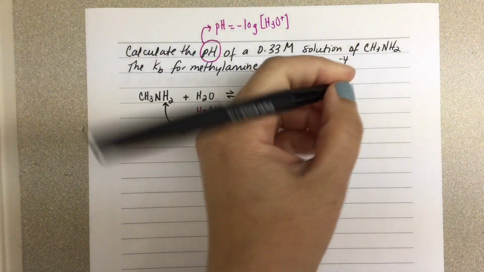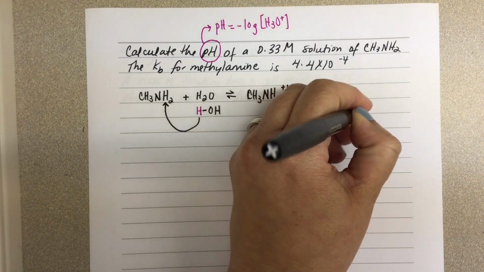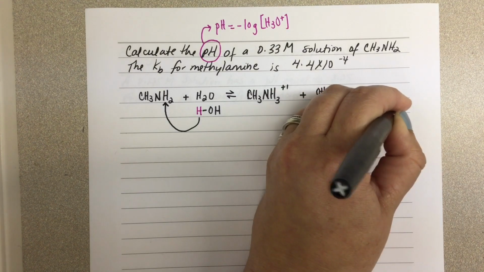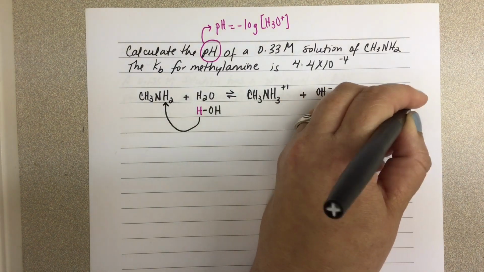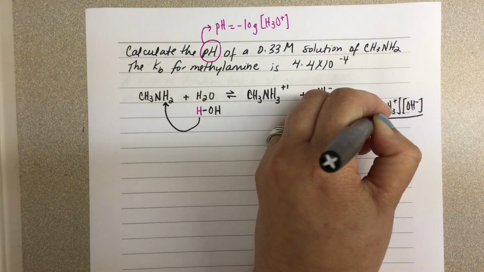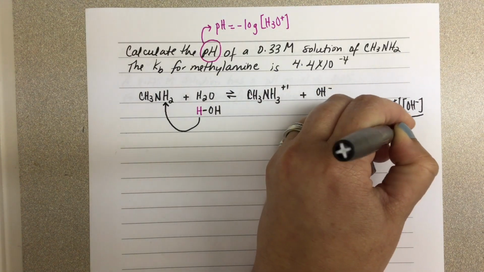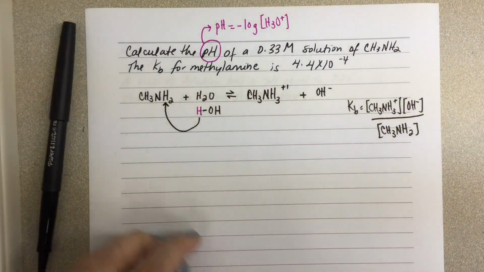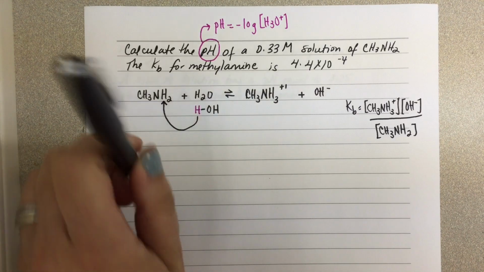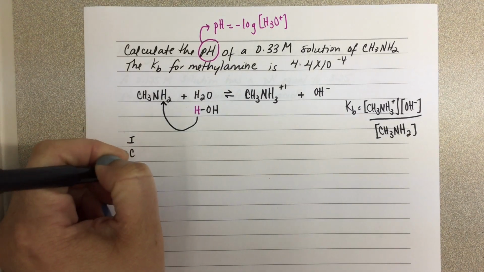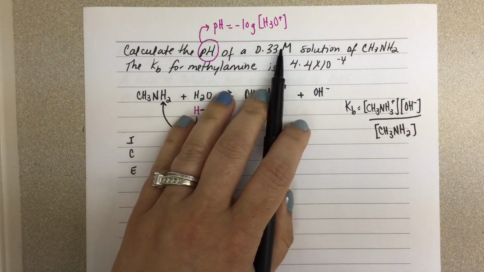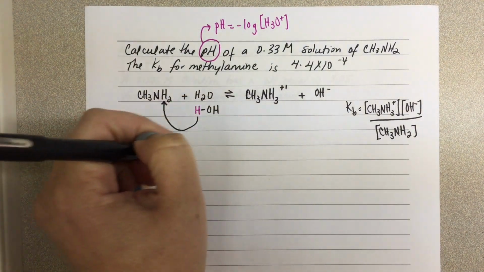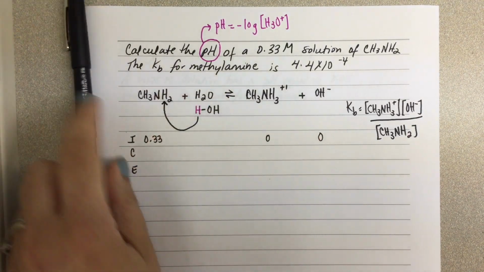So I'm going to set up your Kb here, which is going to be your protonated base, your hydroxide, over your methylamine right there. Setting up your ICE table, your initial concentration here is 0.33. For your ions, it's 0.